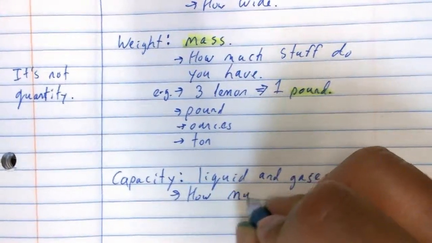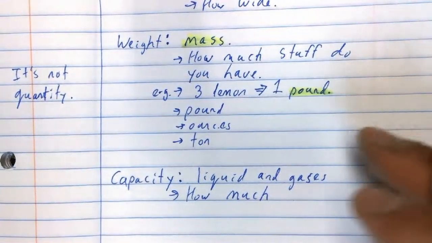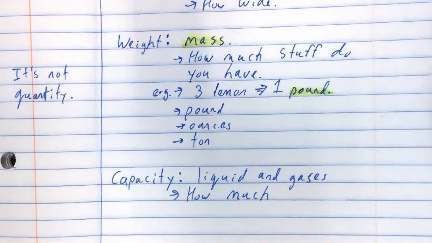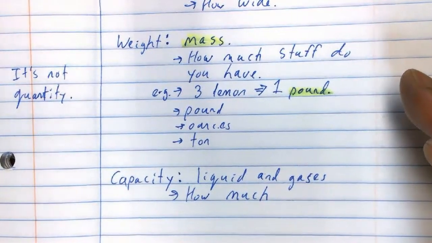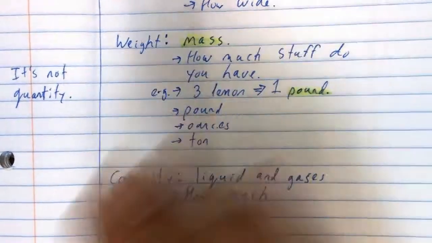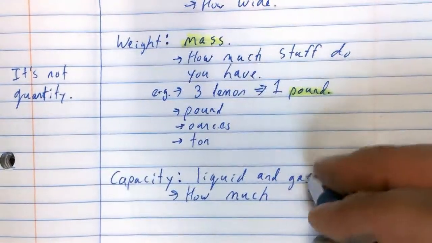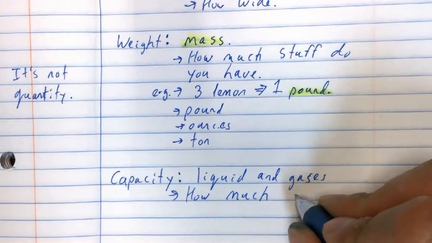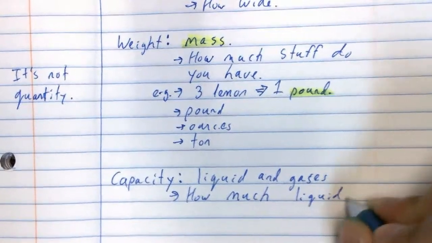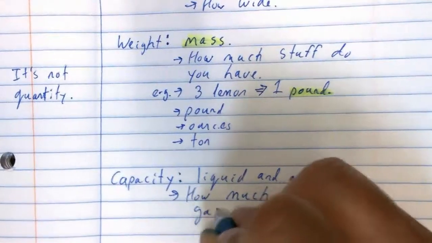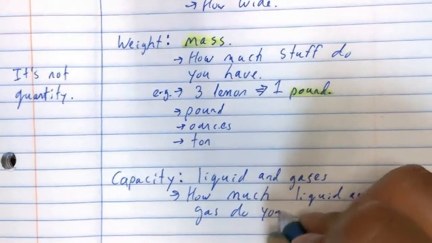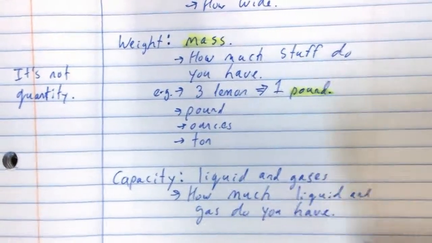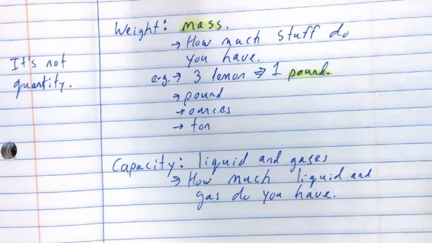Although the funny thing is, if you measure water, like let's say you have a liter of water, that'll have its own mass as well. Okay? But two different things. I know it's a little confusing right now, but it'll make sense the more we do this. How much liquid and gas do you have? And I don't want to get too technical. I just want you to understand the big picture.